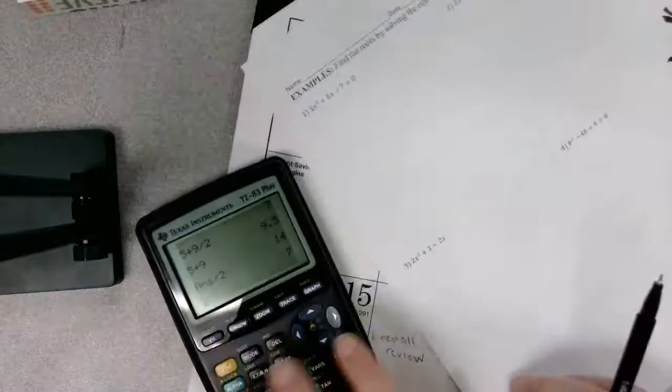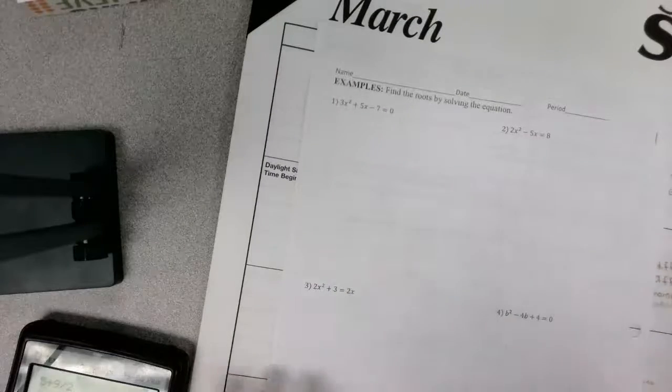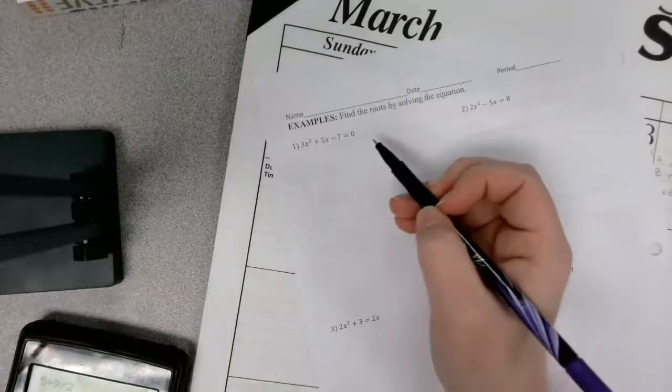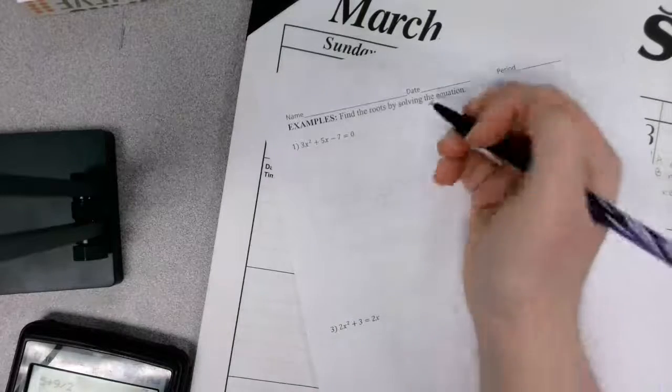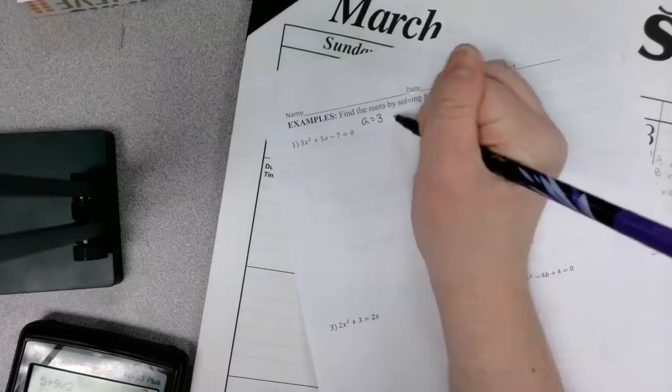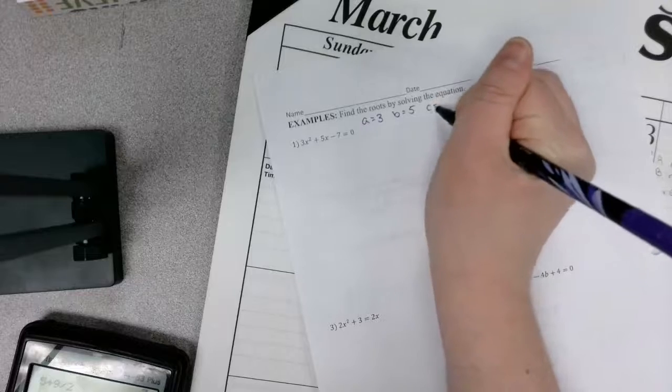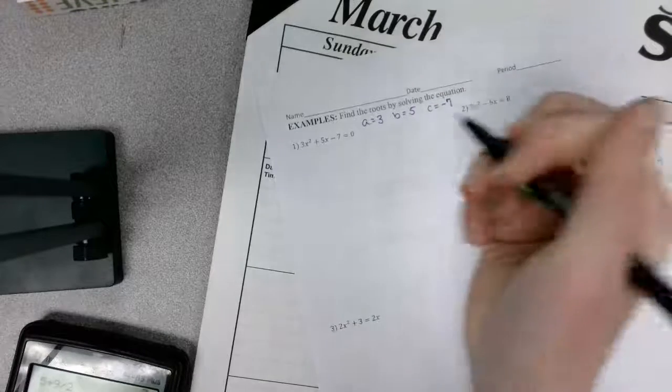Alright, let's try a couple more together. Flip it to the back. It equals 0, so I can just start identifying my a, my b, and my c. My a equals 3. My b equals 5, and my c equals negative 7.